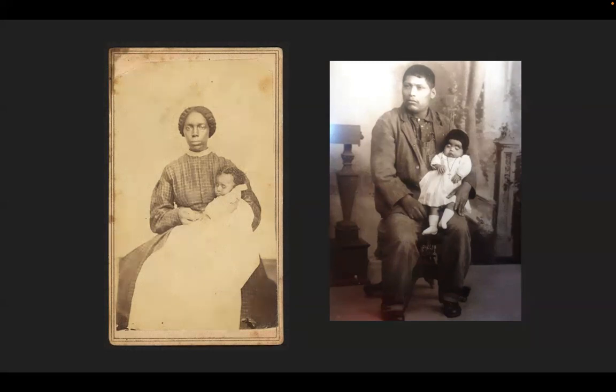Oftentimes, people didn't have images made of them until they had died. The processes, while now more widely available, were still very expensive, and people didn't use them as a way to take pictures of their everyday life, but more as keepsake memories.